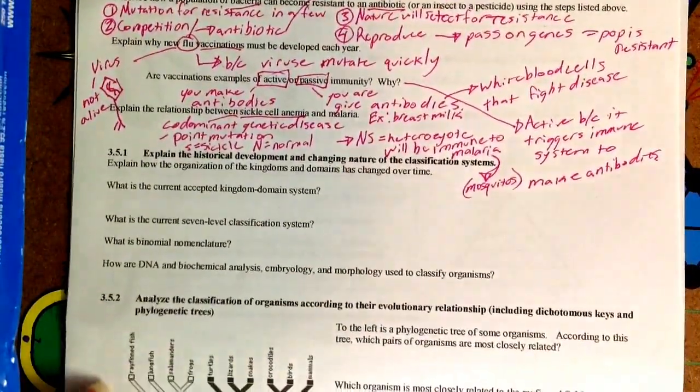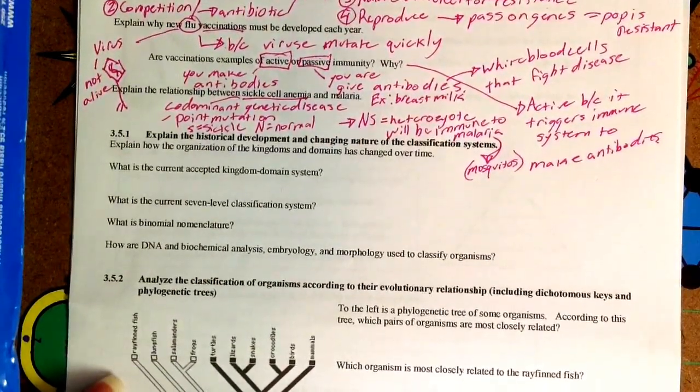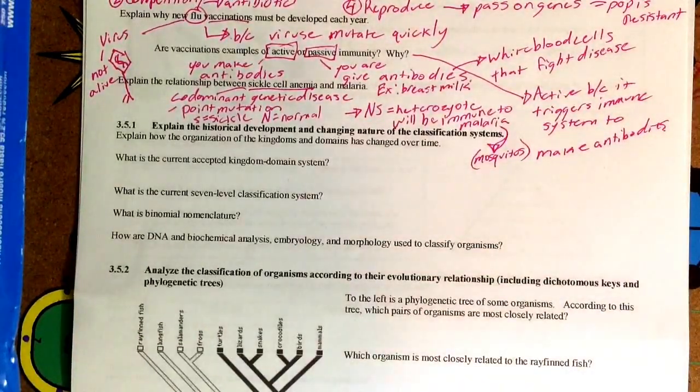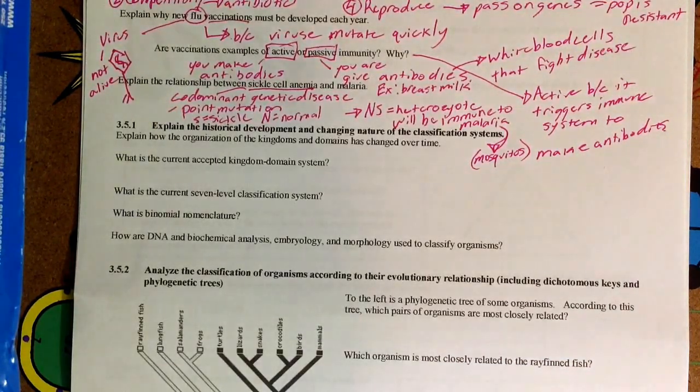Next, explain the historical development and changing nature of the classification systems. Explain how the organization of the kingdoms and domains has changed over time. So this is thinking back to Linnaeus and his binomial nomenclature, and Aristotle, who started the first classification systems.